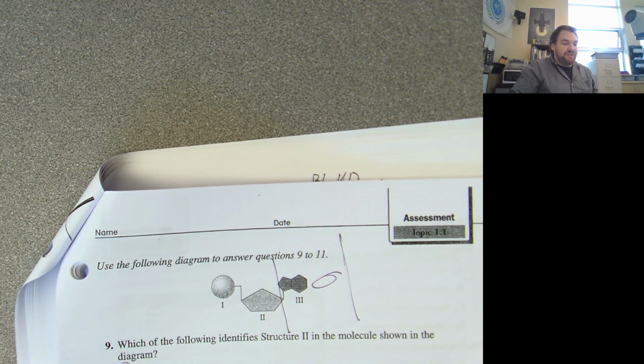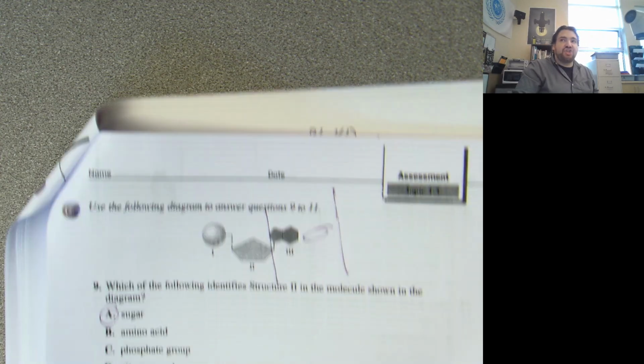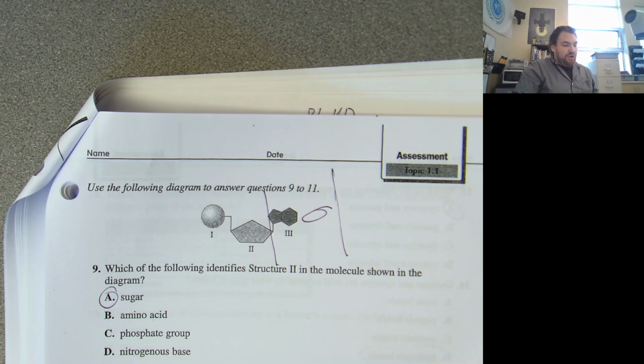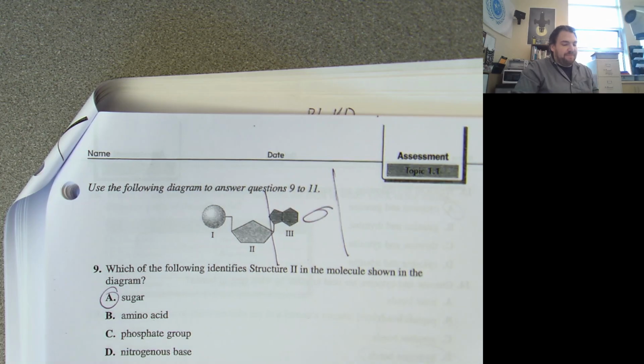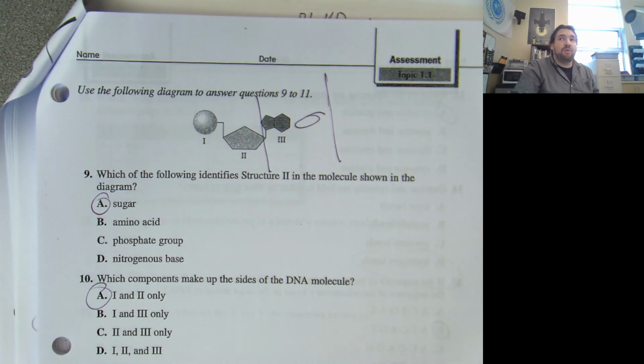Here we go. Number 9, which of the following identifies structure 2? A, it's a sugar. Depending on which sugar it is tells you if it's DNA or RNA. Which of the components make up the sides of the DNA molecule? That answer is A, 1 and 2.